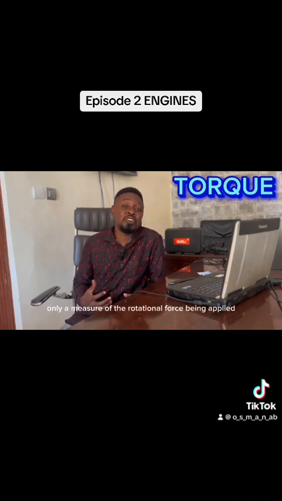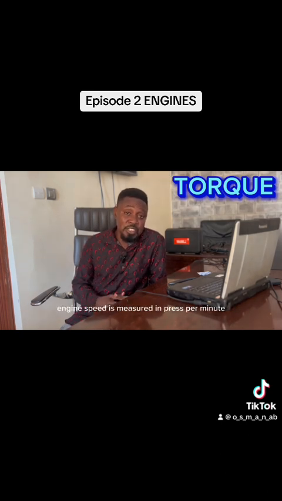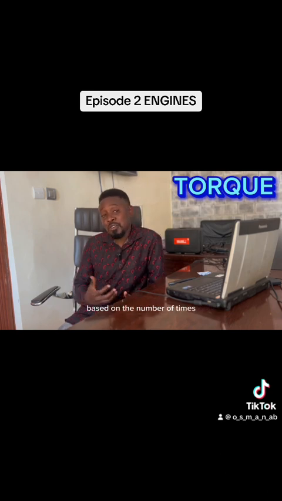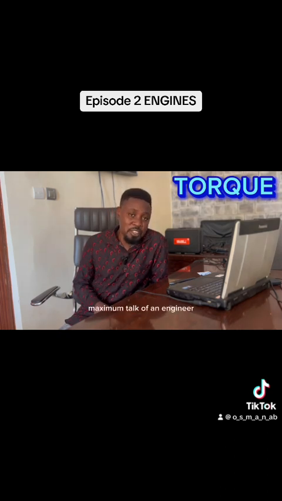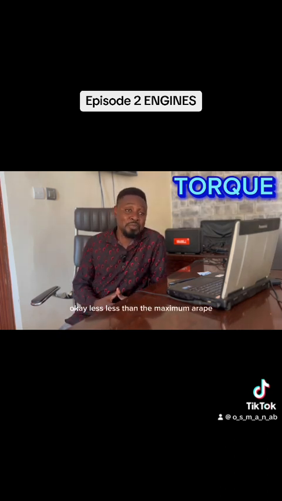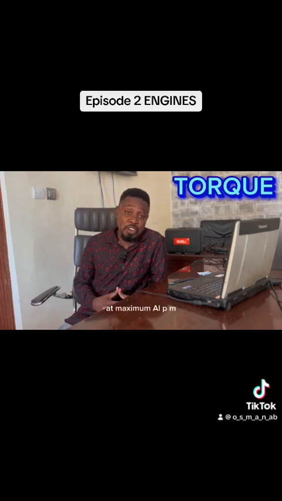It's only a measure of the rotational force being applied. Engine speed is measured in revs per minute, based on the number of times the crankshaft turns every 360 degrees per minute. The maximum torque of an engine may occur at less than the maximum RPM. This is due to the many inefficiencies that occur at maximum RPM.